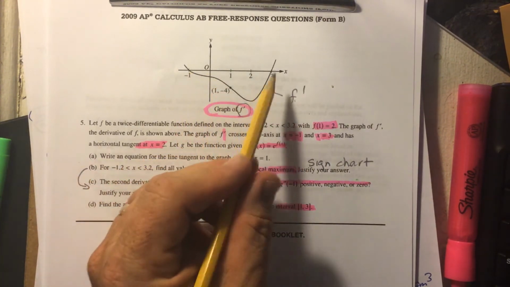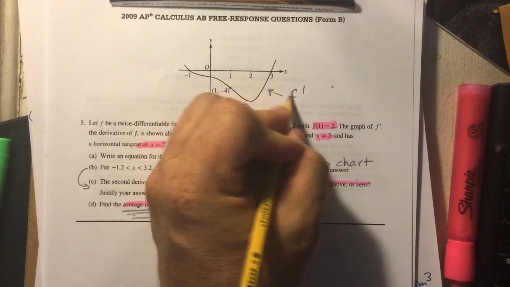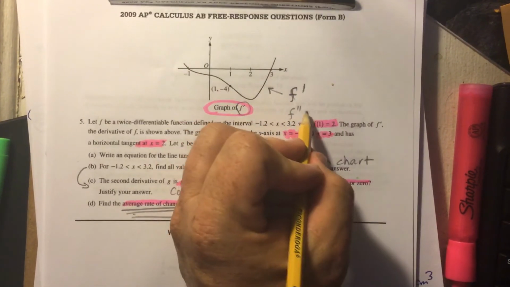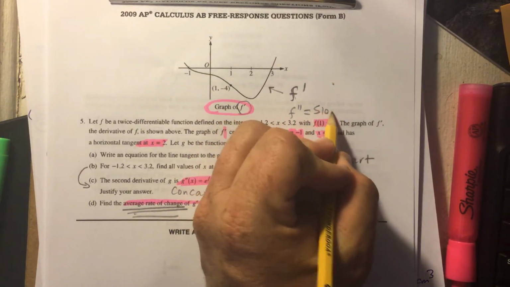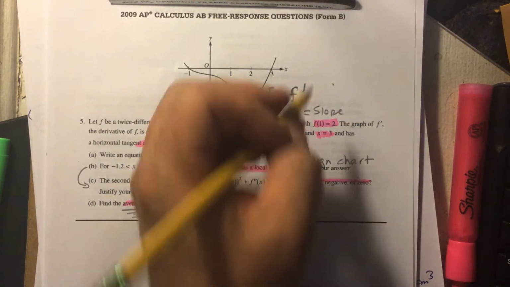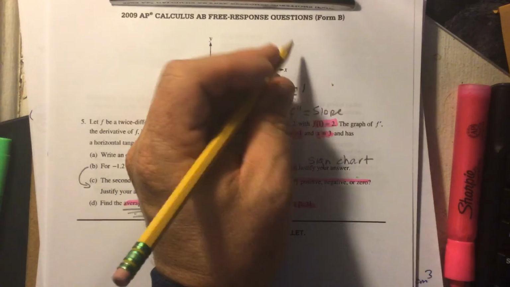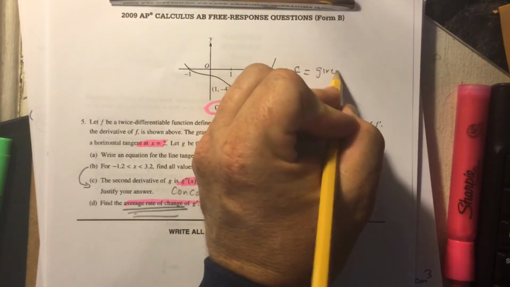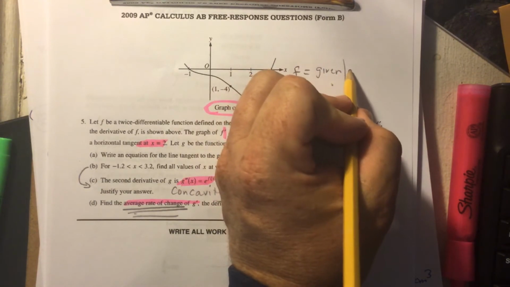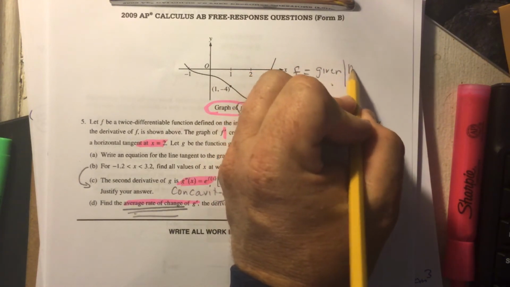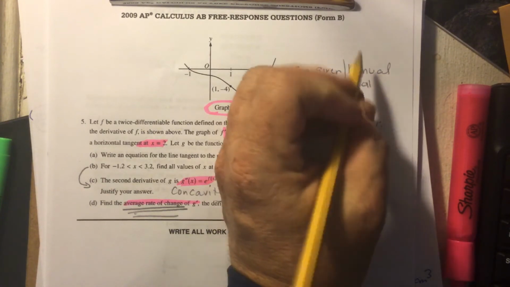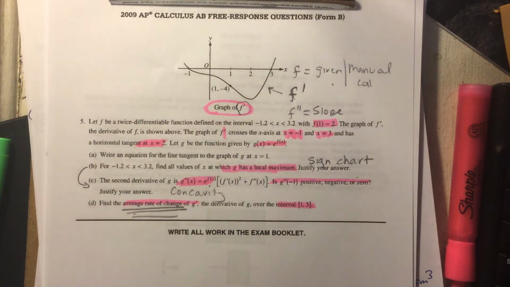Now, since they don't give us anything, it's a little different. If we're going to go to F prime, we're going to actually use the slope formula. And if we're going to go to position, if we're just going to go to F, we're going to use given information, or we're going to have to use area. We're going to have to do a manual calculation because they don't give us anything there.